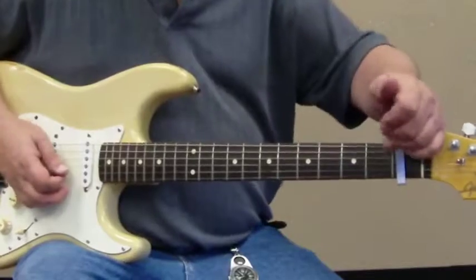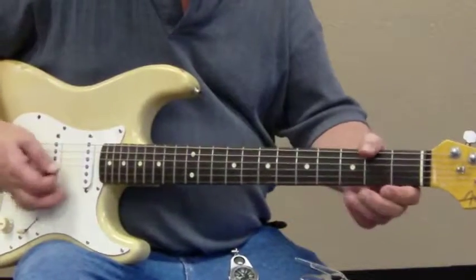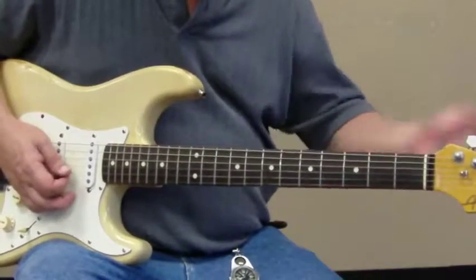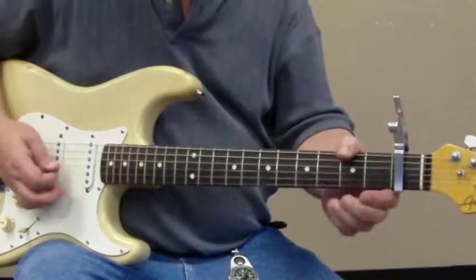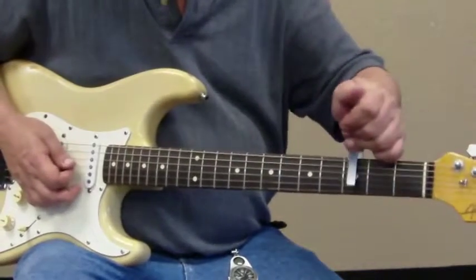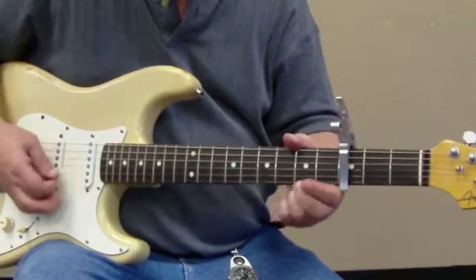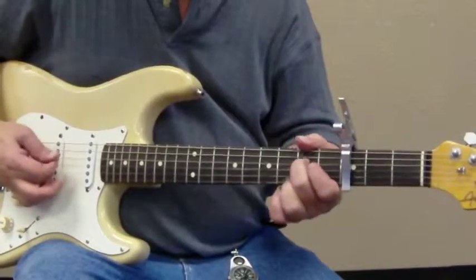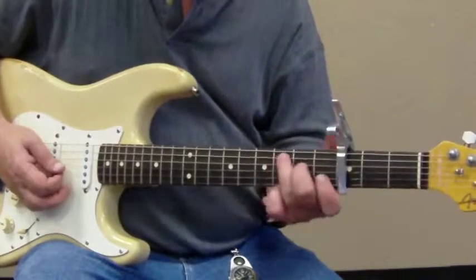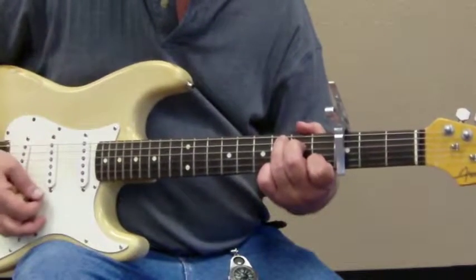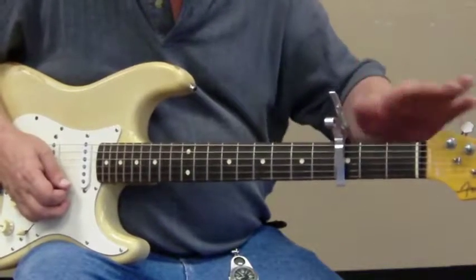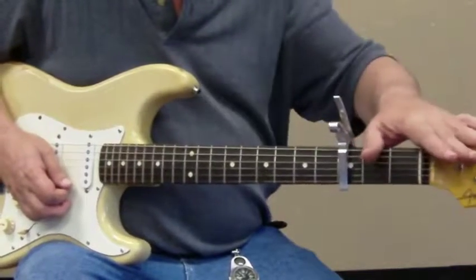Because anything that worked this way will work with the capo. So you see how much easier it is, and since the chords are so much easier to play this way, because it's the same as taking a hacksaw and cutting off this much of the guitar.